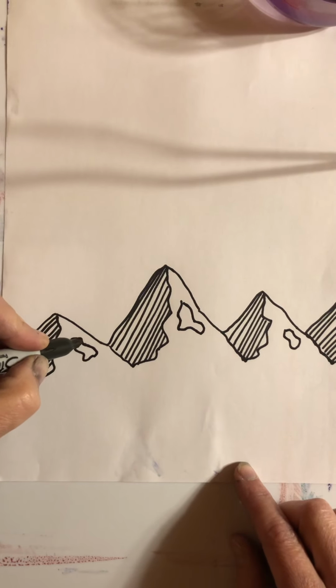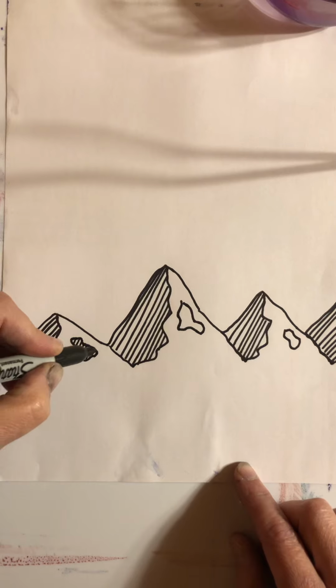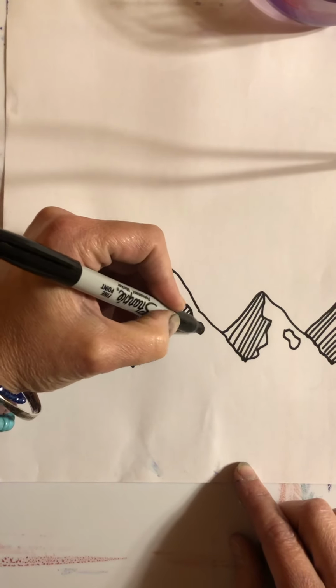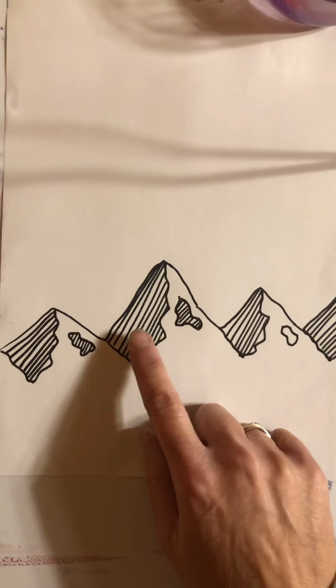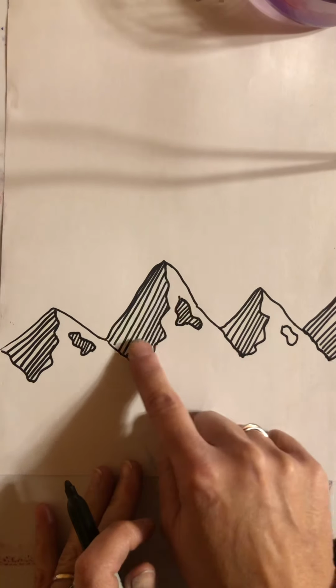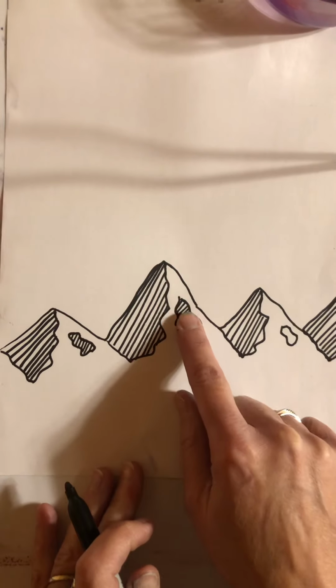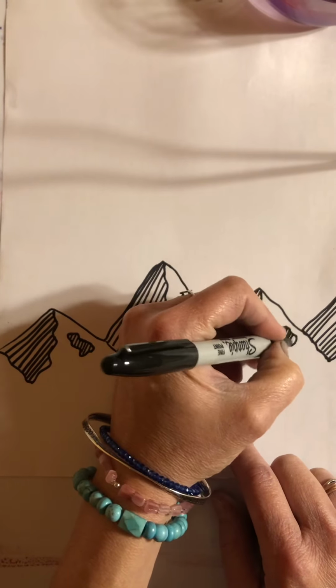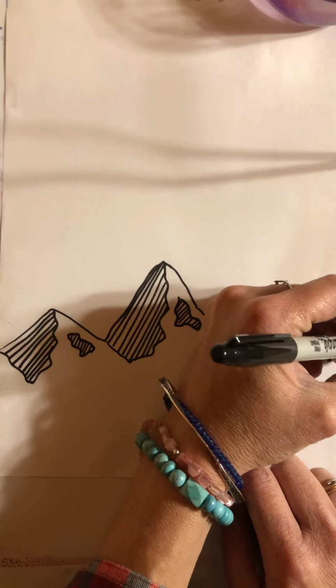So I'm going to add more lines inside these shapes, just like I did on the main shadow side. So if you choose to do shading with your pencil, then do shading with your pencil in these as well. If you choose to do the lines, then do the lines in all of your spots.